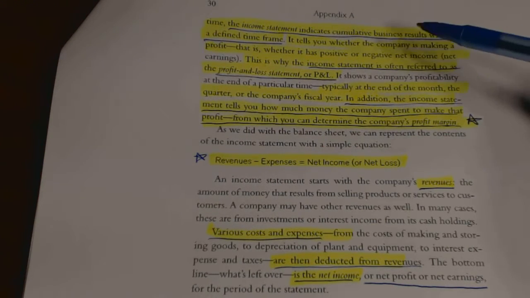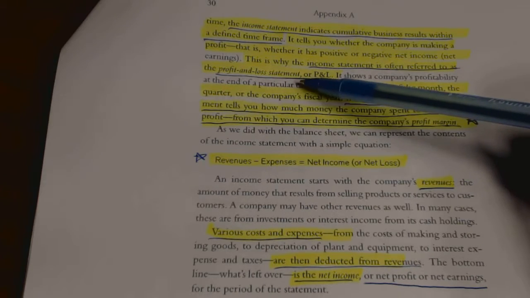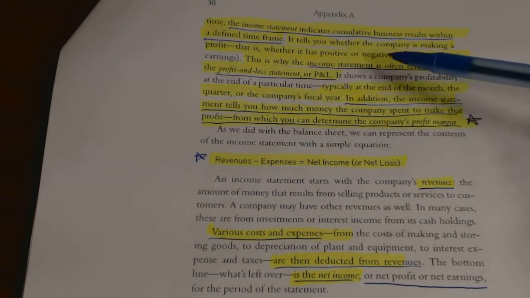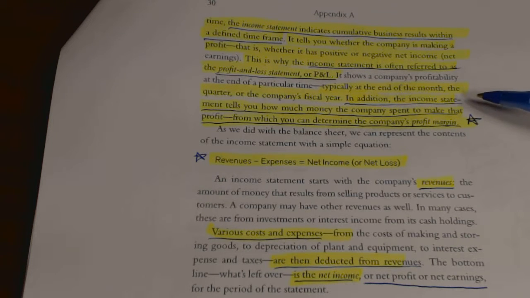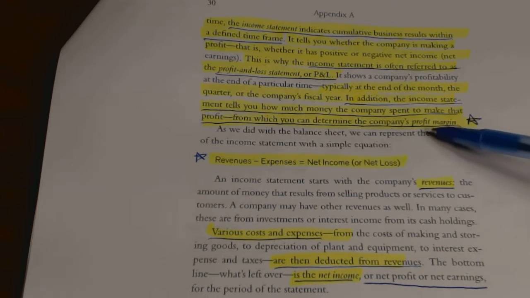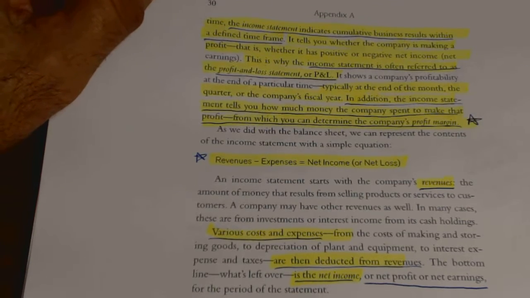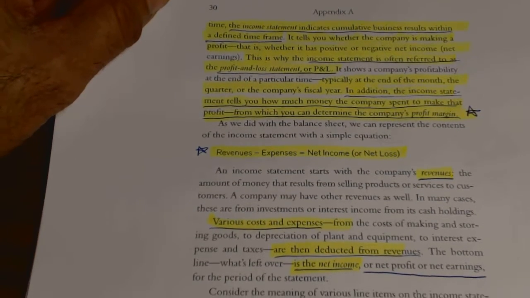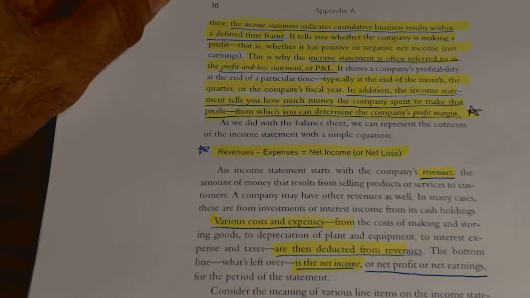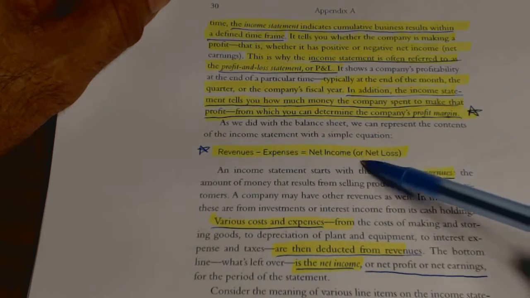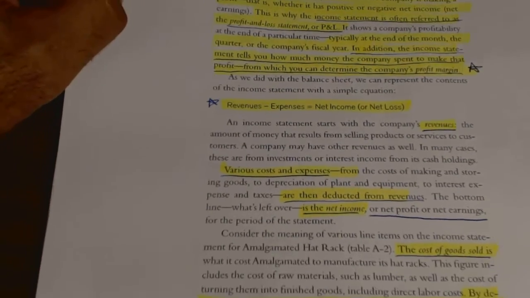Okay. Income statements also are referred to as profit and loss statements since they show the profit or loss. It's called a P&L, profit and loss. In addition, income statements show how much money the company spent to make that profit, which is what's called the profit margin, which is the amount of profit divided by the total cost to produce that profit. That gives you the percent of profit margin you're making. So again, revenue minus expenses equals your net income, or if you're losing money, net loss.